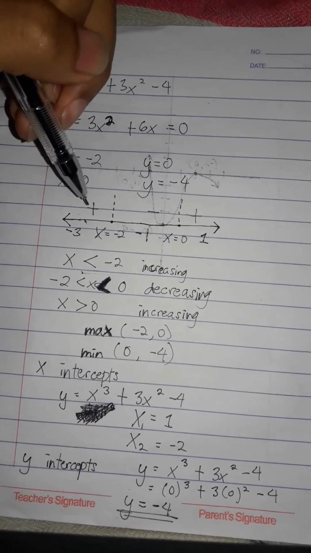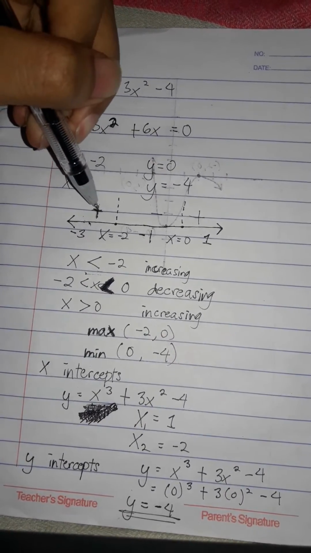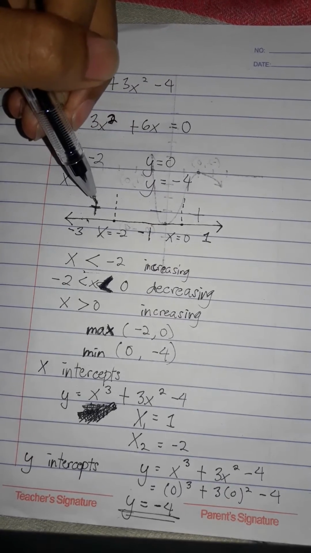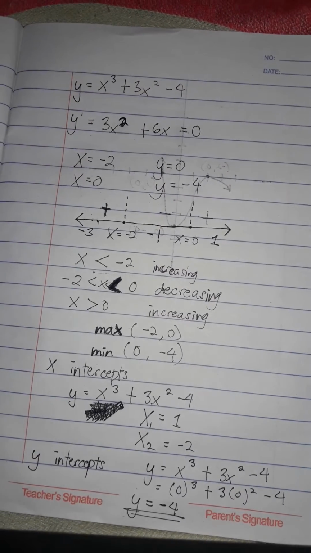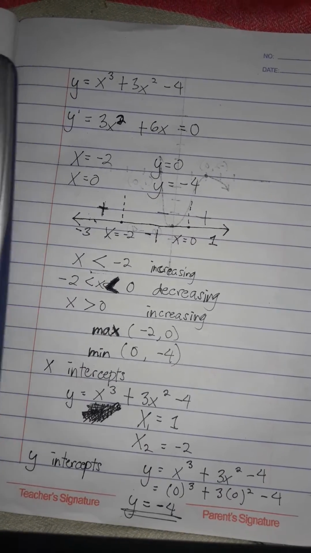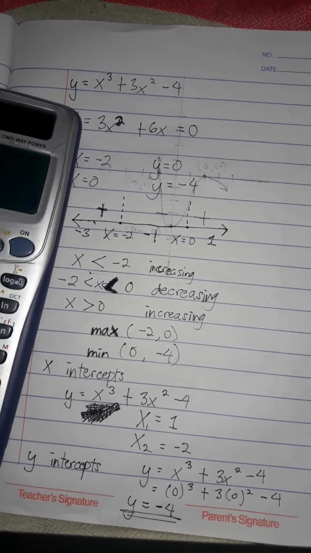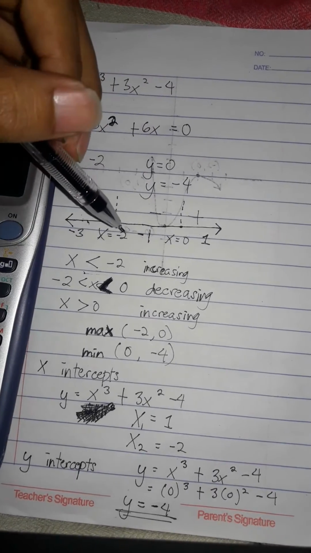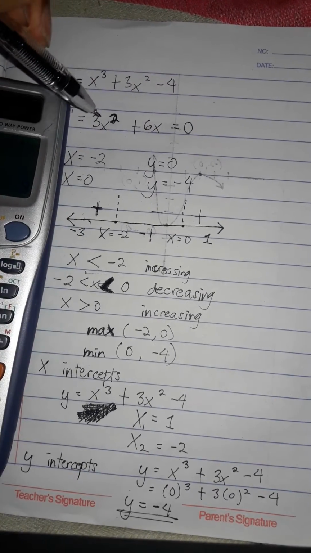So in this number line, we see that this sign right here is positive. So this just means it is correct. And next, we're gonna substitute the negative 1 into this equation.